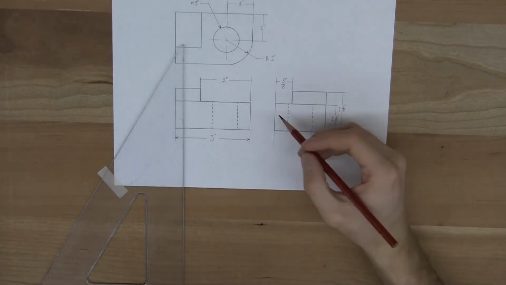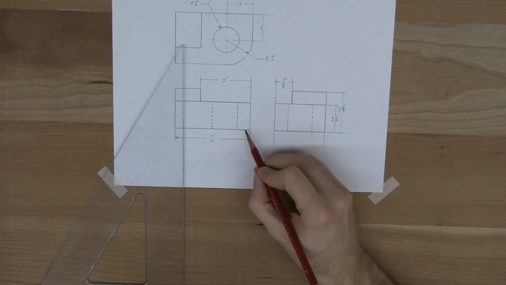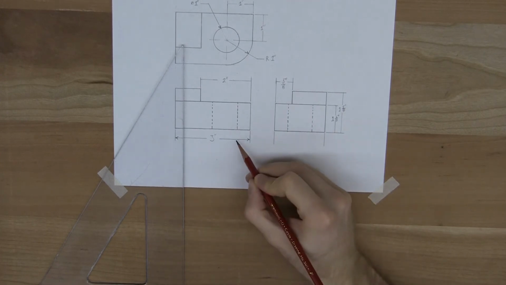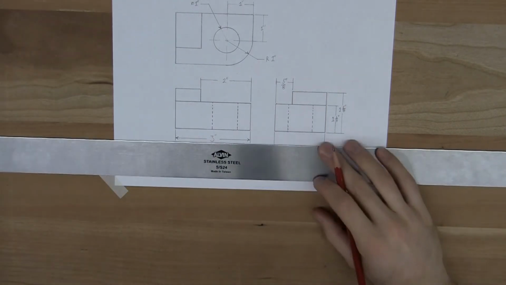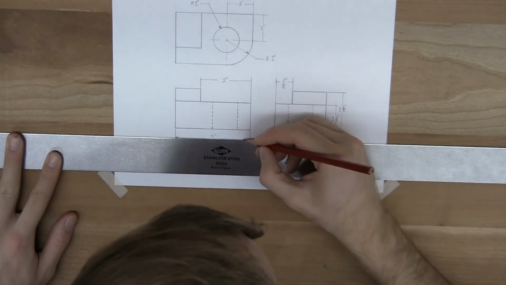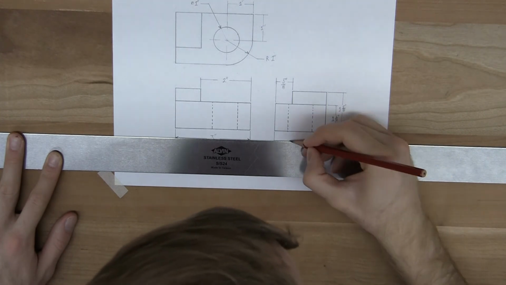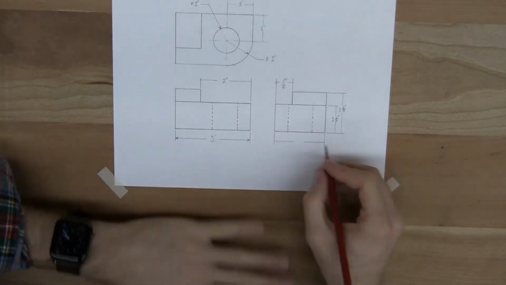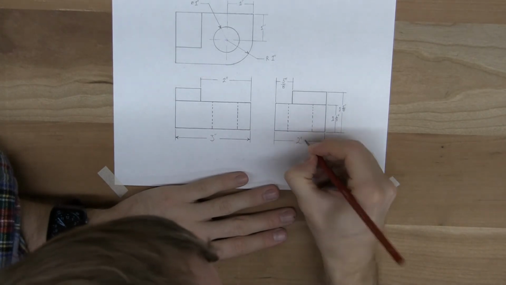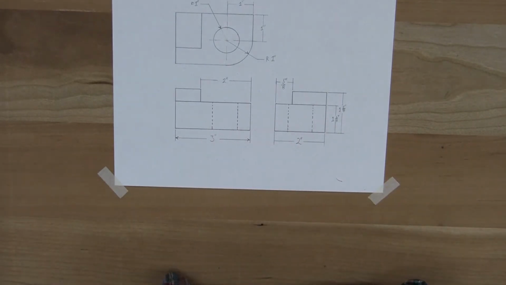Here's the trick. I could measure out 3/8 of an inch, but these lines are in the same spot, which means these dimensions will be in the same spot. So I know that this is 2 inches, and that's everything.